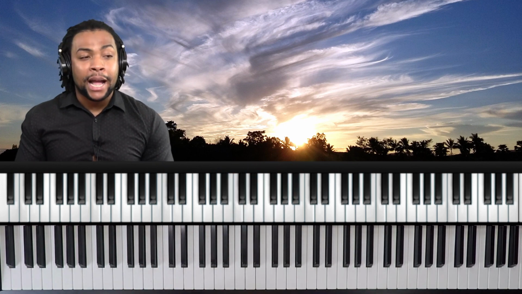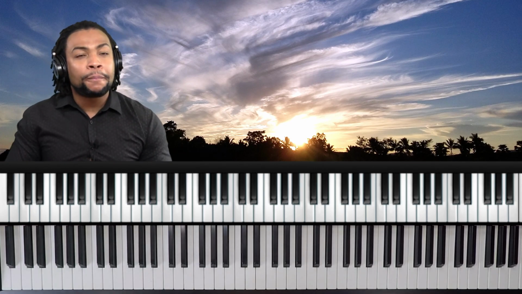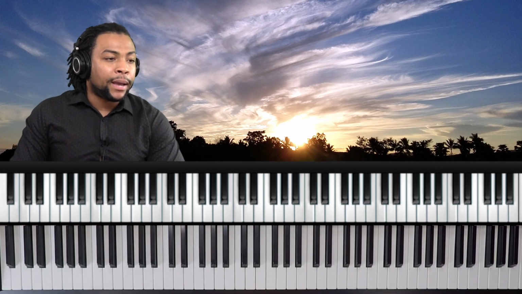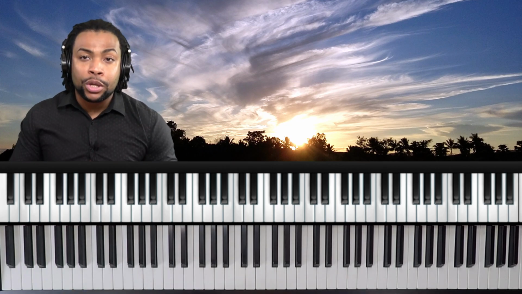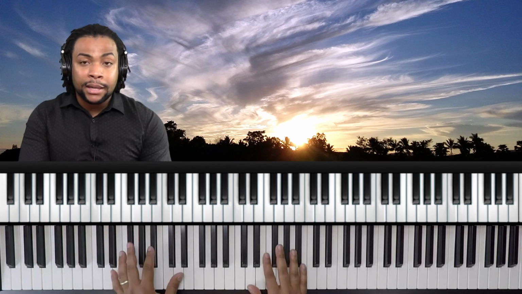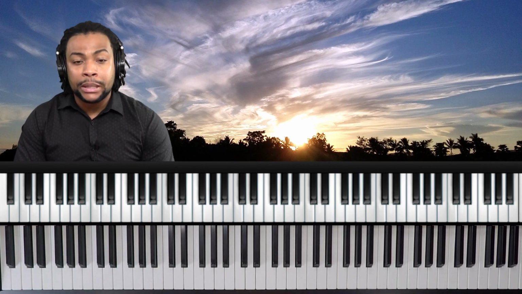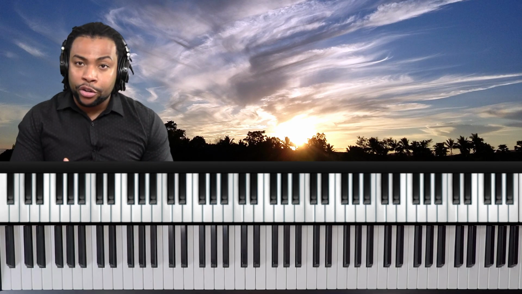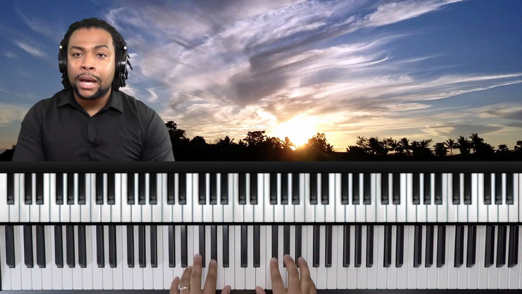I just modulated a half step. Modulated, not transposed. Transposition is when we take the entire song and put it in a new key. For example, if you're playing As a Deer in D and the singer says, can you put that song in E? Now you're transposing the song to E.